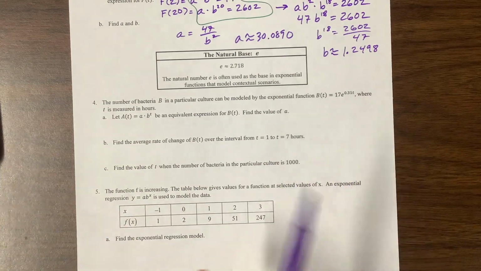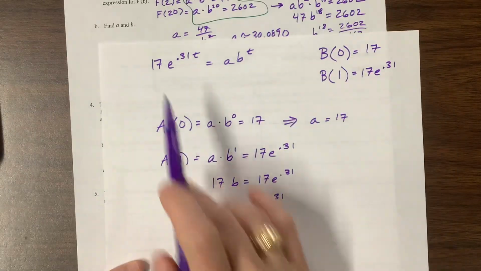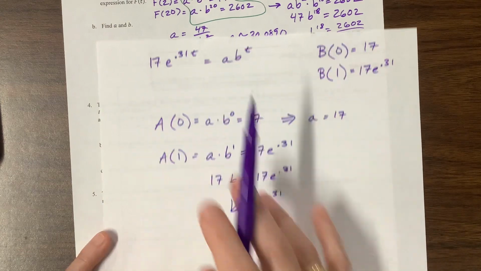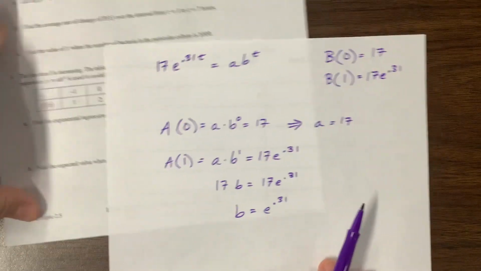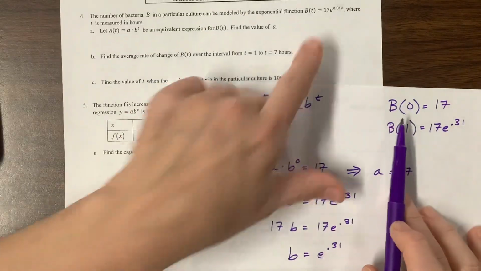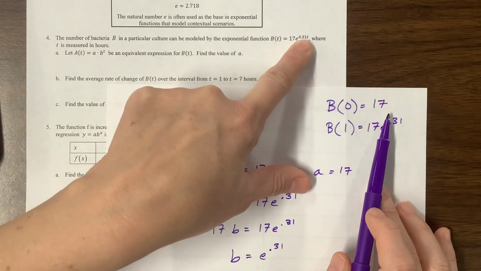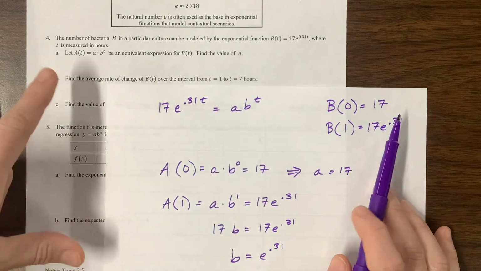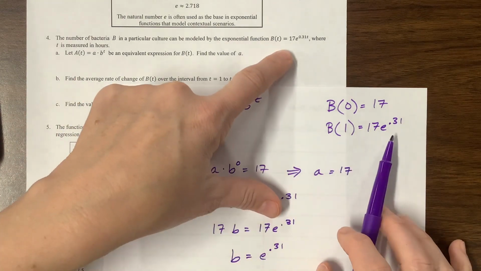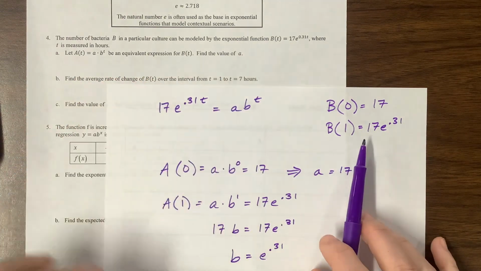Okay, so I started doing all this work and I got really confused. I was like, oh wait, they need to be equal. I've got too many variables. What all is happening here? So I thought, well, okay, if this is my function b, then I could plug in 0, and what do I get? Anything to the 0 power is 1, so I just get 17. And then I came over and plugged in 1, and I got this lovely equation right here.